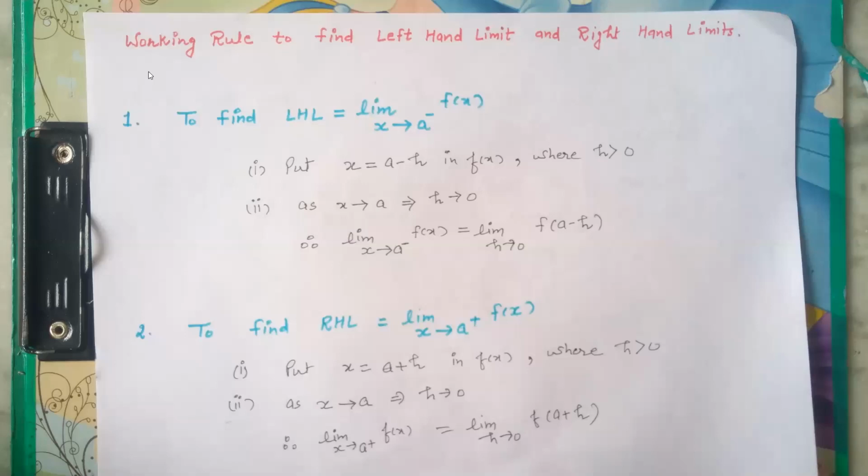Dear friends, now let us discuss the working rule to find the left-hand limit and right-hand limit. First of all, to find the left-hand limit, which is denoted as limit x approaches a minus of f of x, here what we do is put x equal to a minus h, where h is greater than 0 but a very small number. So as x approaches a, h becomes 0. That is, h approaches 0.